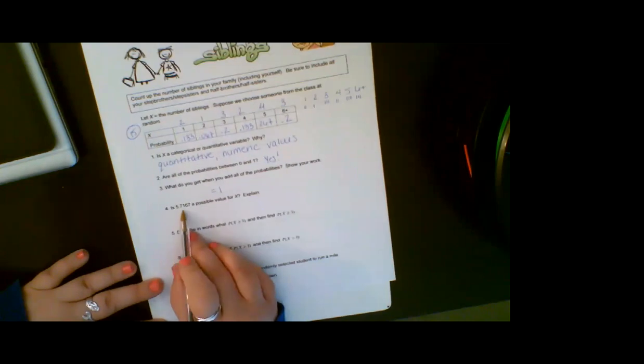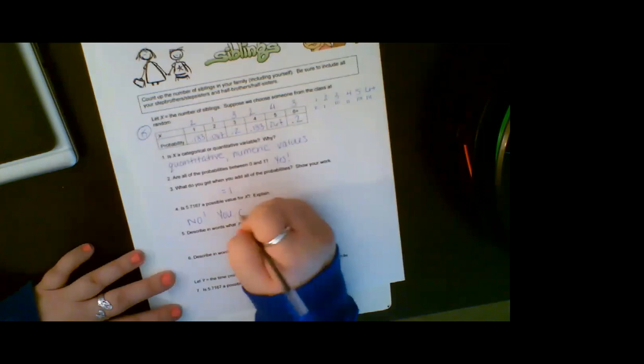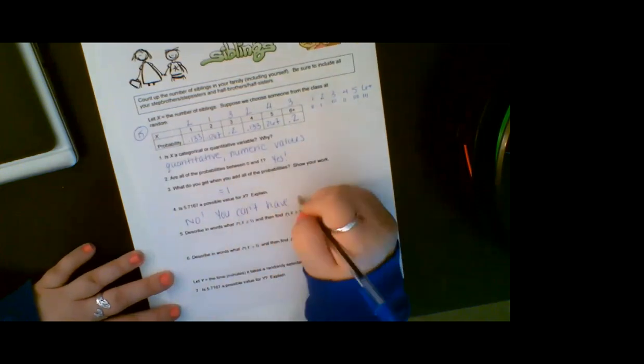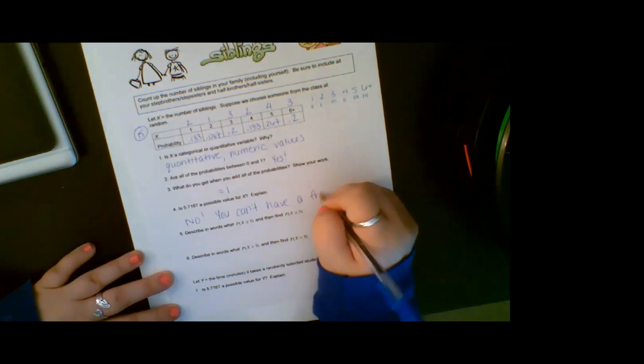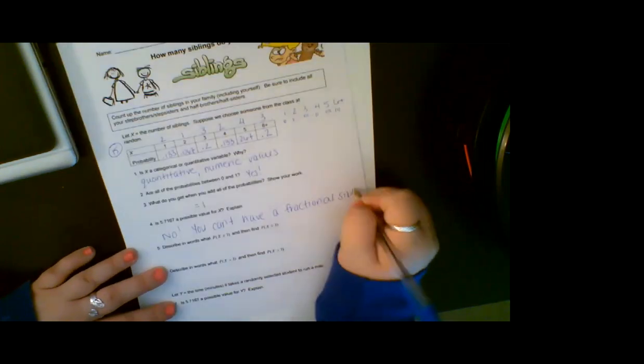So X was our number of siblings up here. Is it possible for X to be 5.7167? No. You can't have that fraction of a sibling. We're going to talk about what that means in a second, what it means when you can't have certain values.